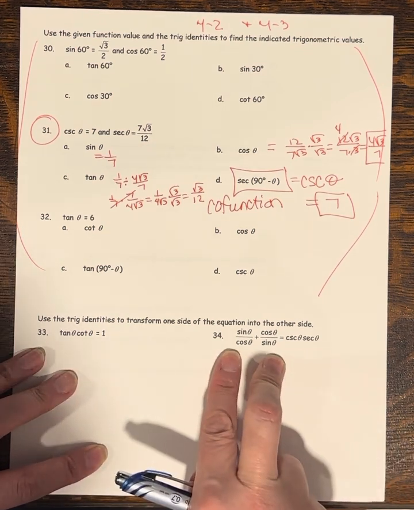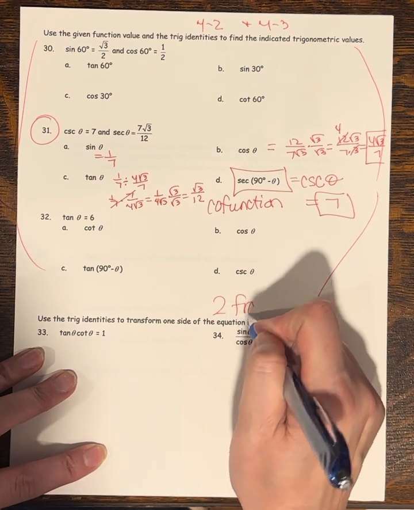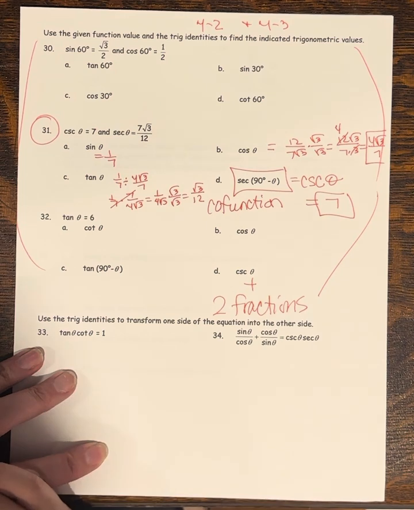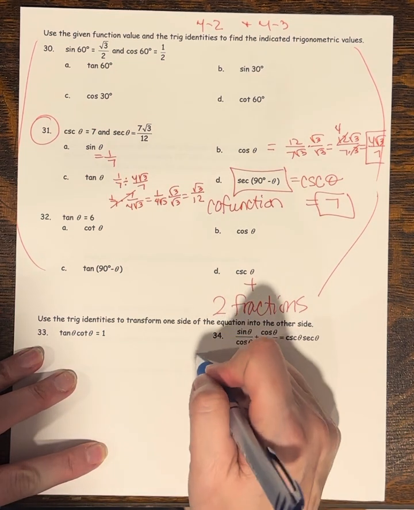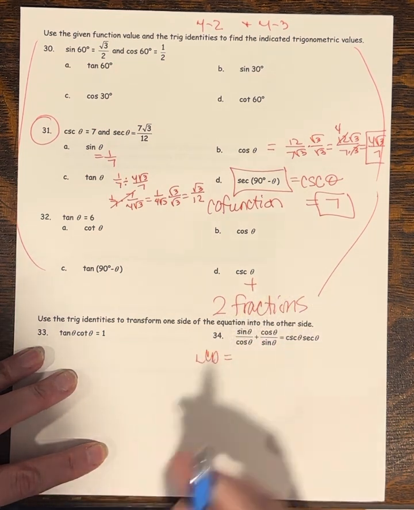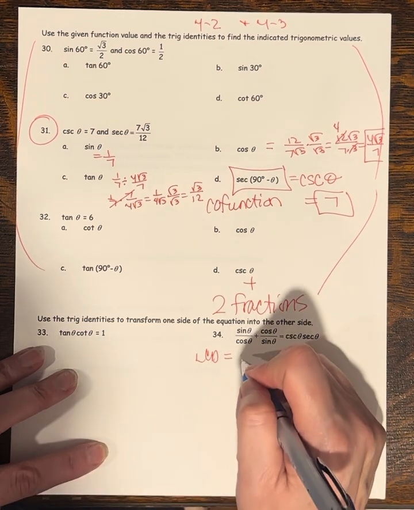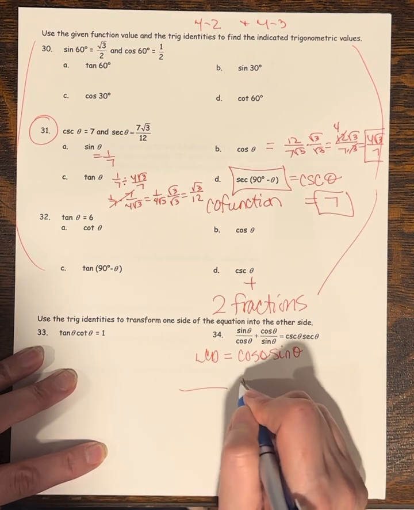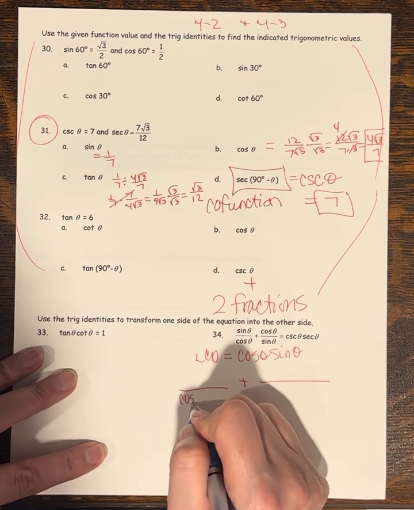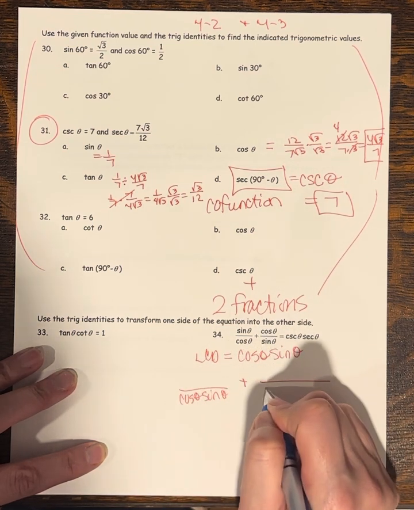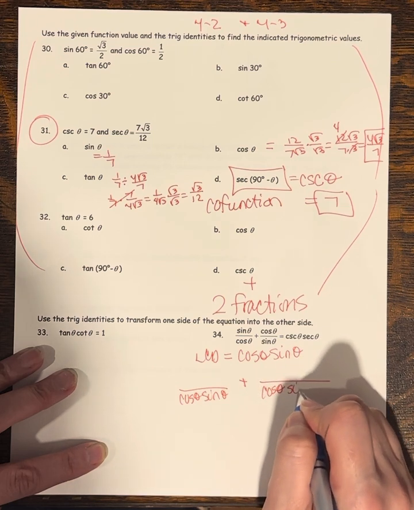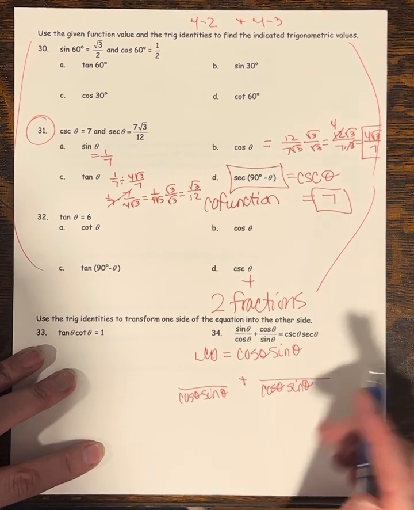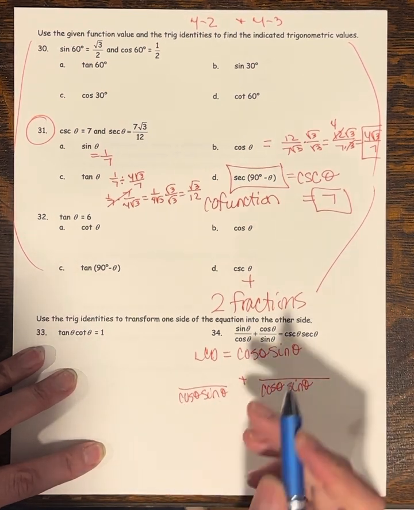So you have 2 fractions. These 2 fractions are attached by addition, and when you add 2 fractions together, they must have the same denominator. So what is my LCD here between cosine and sine? My LCD is the cosine of theta times the sine of theta. So I have 2 fractions, and they have to both have exactly the same denominator of cosine of theta, sine of theta. Now, what did I multiply cosine by to get cosine sine? I multiplied it by sine.